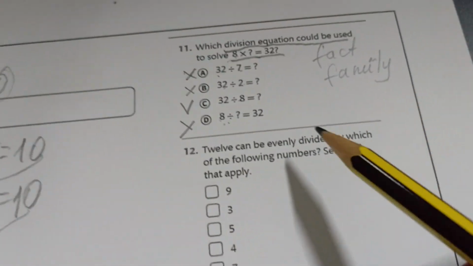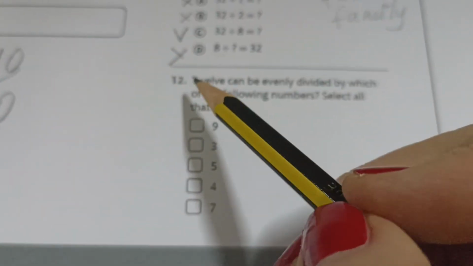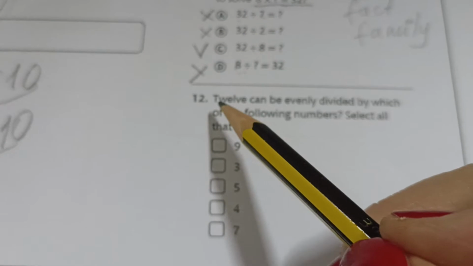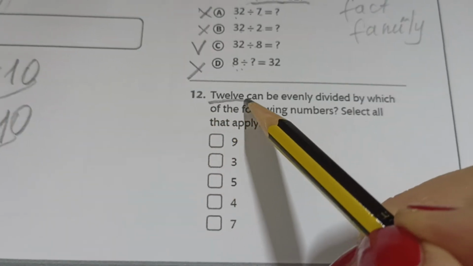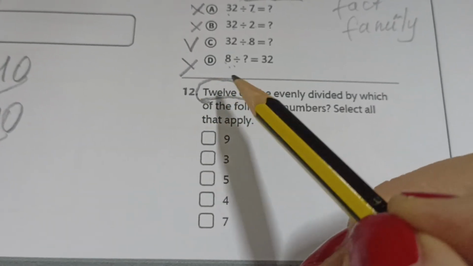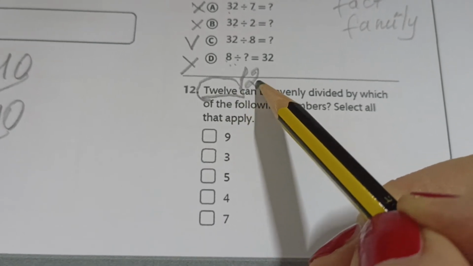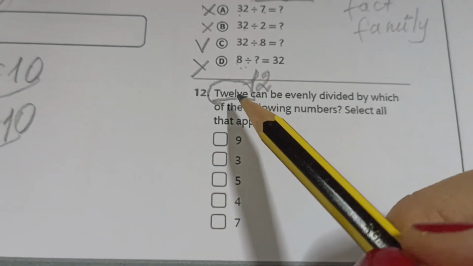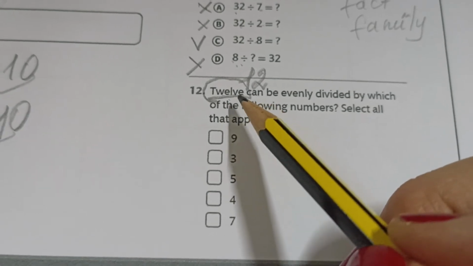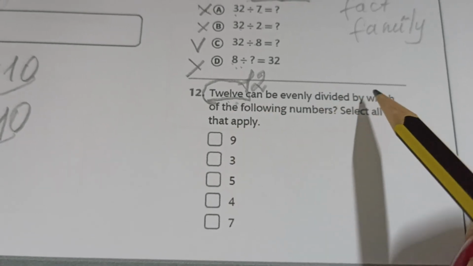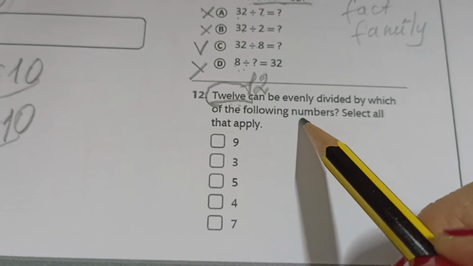Number 12, the trick is that you need to recognize the number in a word. You need to see that word and understand that this is 12, okay? 12. And now 12 can be evenly divided by which of the following numbers?